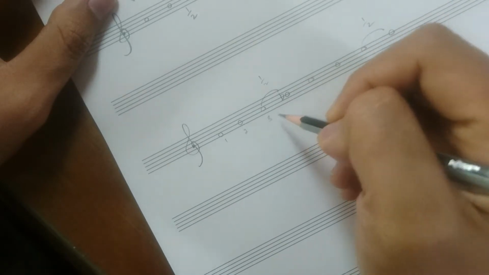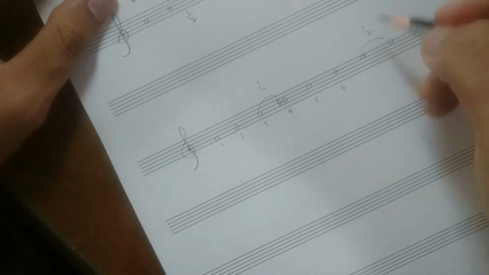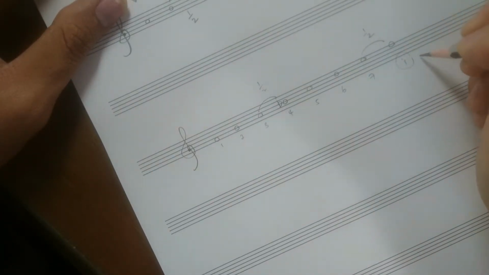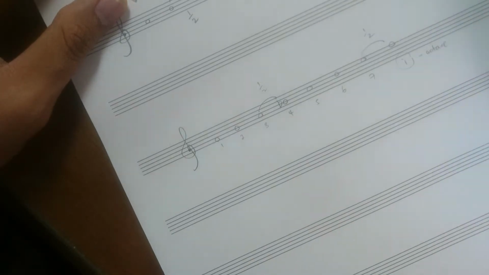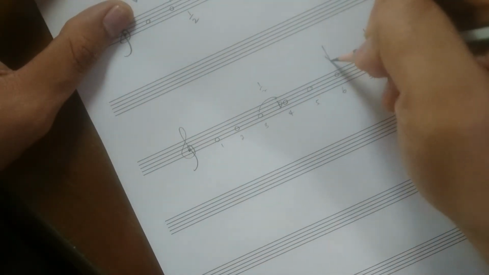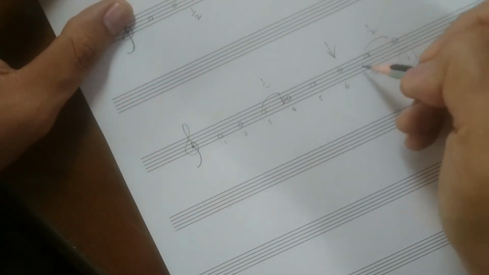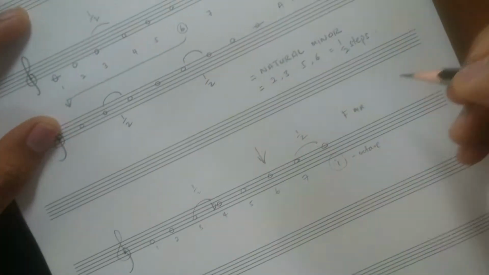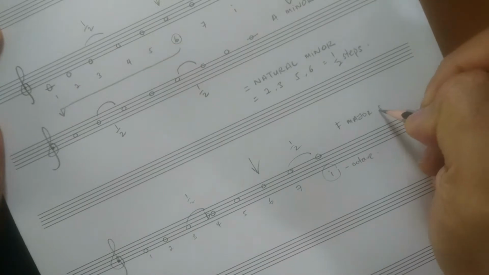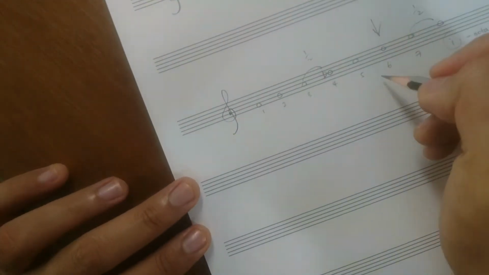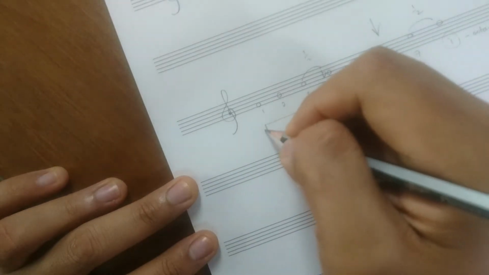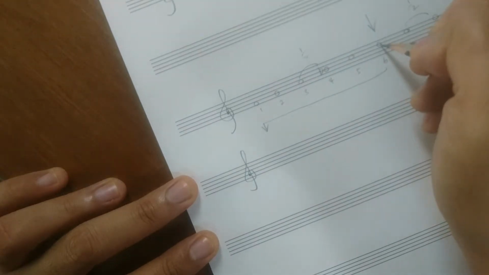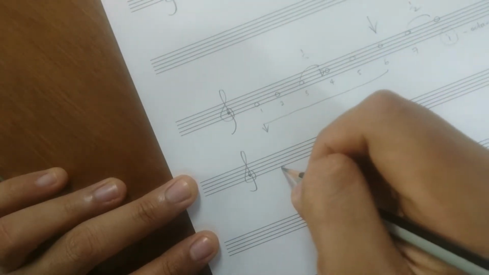Now identify the degrees: 2, 3, 4, 5, 6, 7. I put the I here as an indication of an octave. So this is the 6th degree. Now take the 6th degree of the F major scale down here, which is identified as the D note. I'm going to take it down an octave, so this is also a D note.